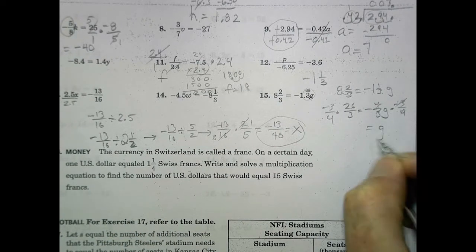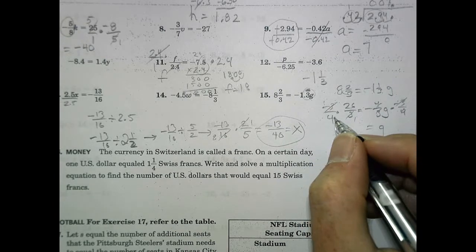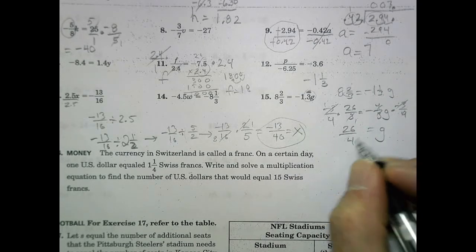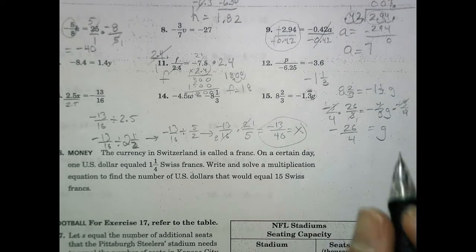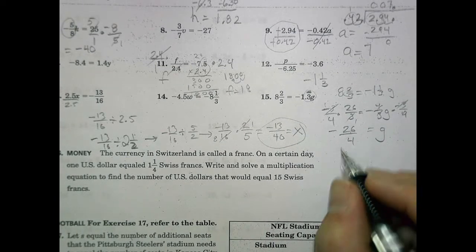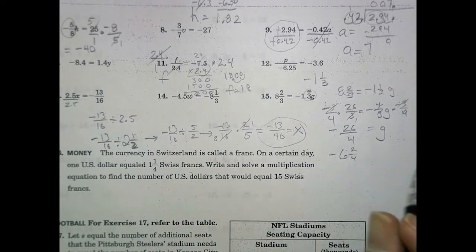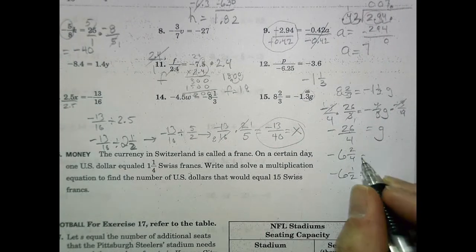So on this side I just have g, and over here 3 is reduced to 1, and then 4 doesn't go into 26, so I'm just going to leave it like that, 26 over 4. But remember, it was a negative times a positive. Now for this one I can reduce. 4 goes into 26 6 times with 2 left over, or another way of saying it is negative 6.5 equals g.